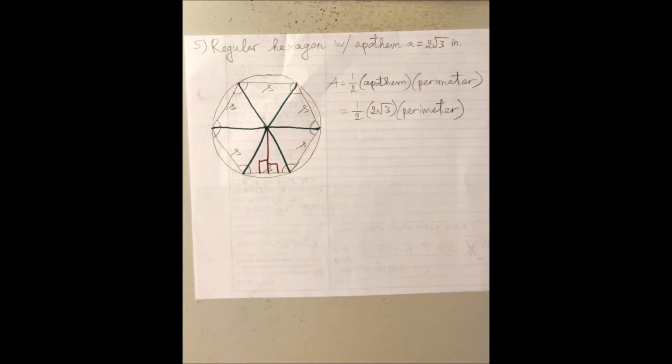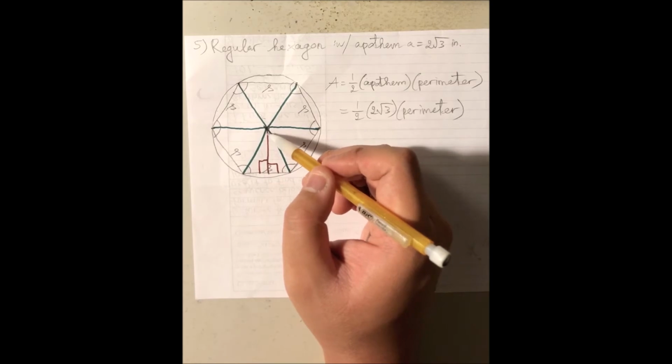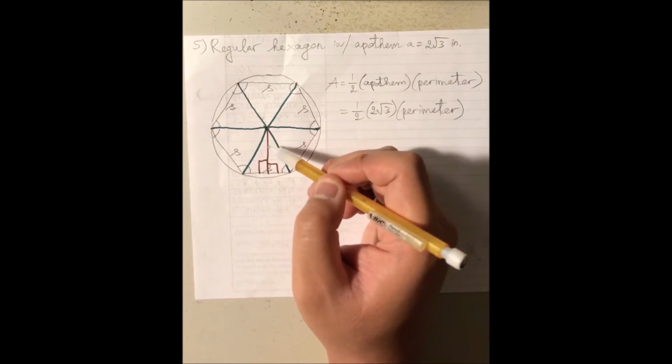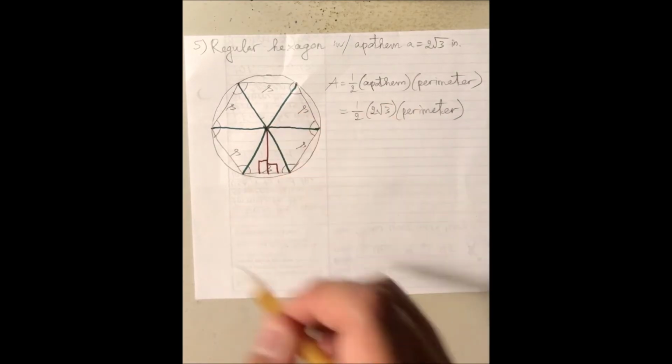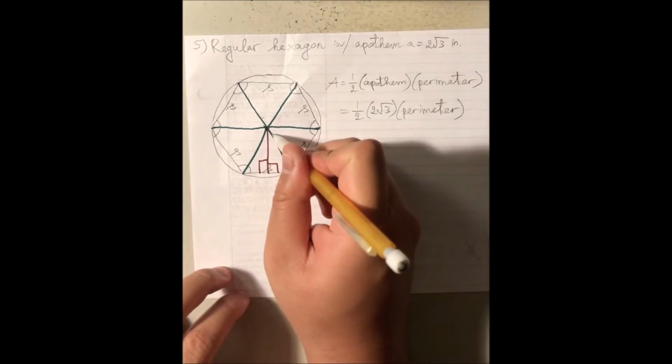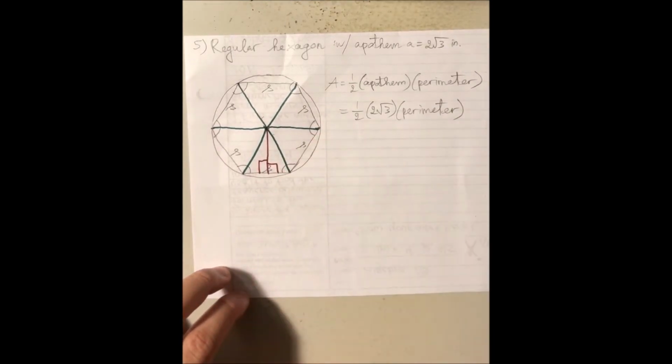So how do we figure that out? Well, we can figure it out by recognizing that if we were to start from one point and go all the way around back to the starting point, that's going to be equal to 360 degrees. Because remember that when you go all the way around, that's 360 degrees.